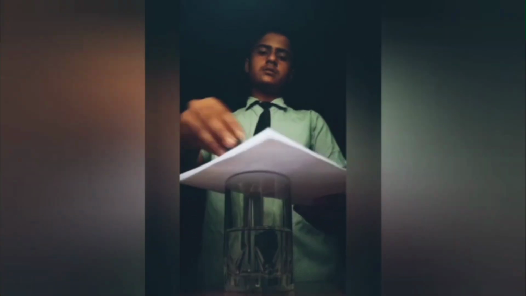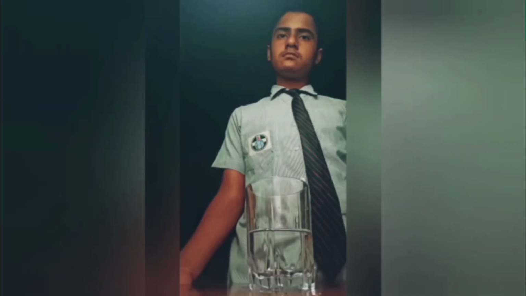In this activity I am taking some coins and a glass. Now I am going to keep a paper on the glass and a few coins on the paper. Now I will pull this paper as I have done in the previous activity. Now in this activity when I pull the paper, the coins were in the state of rest. So when I pull the paper, the coins continue their state of rest and go down in the water.